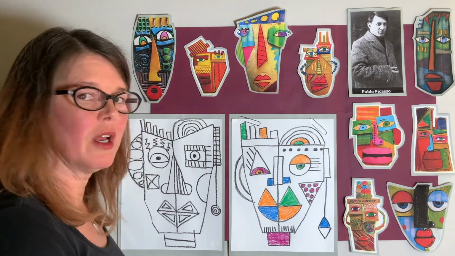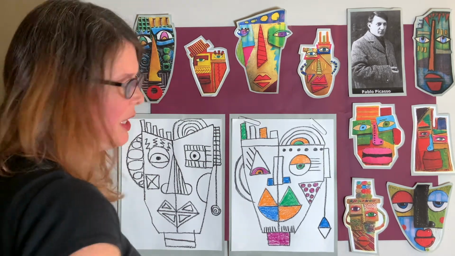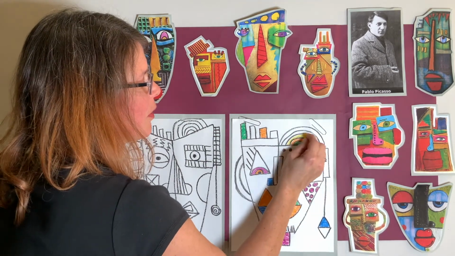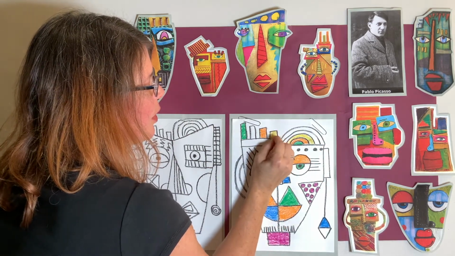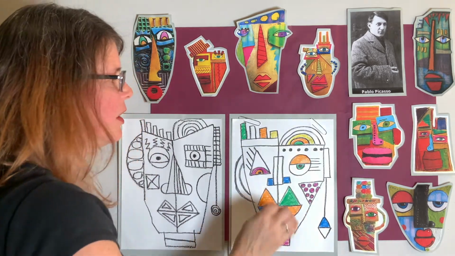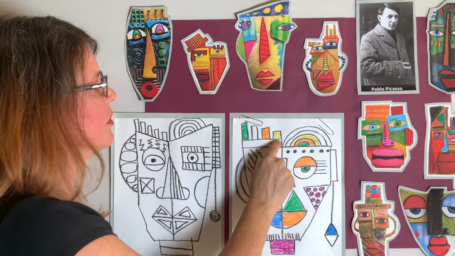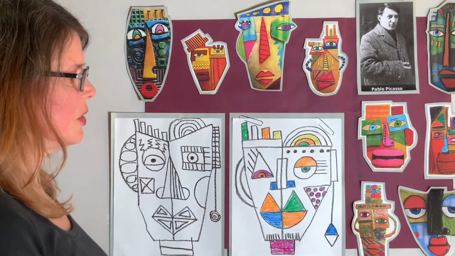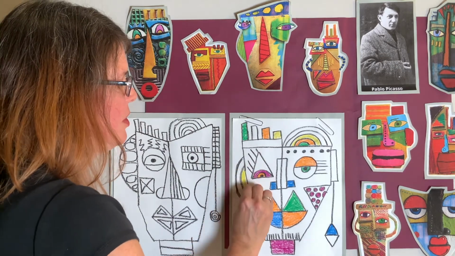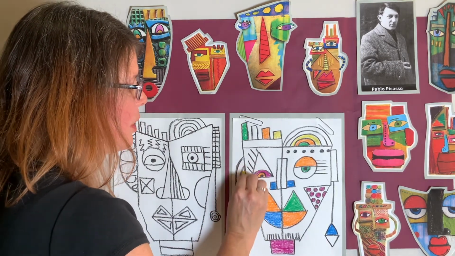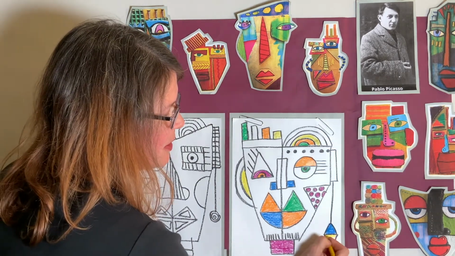Let me think. What color have I not used? Yellow. I think I'm going to use yellow. While I have yellow in my hand, I'm going to color some of these. I'm going to color the smallest square, or it was a rectangle. And I'm going to color the ear, part of his ear. That's a semicircle or a curved line. And maybe I'll finish up this earring.